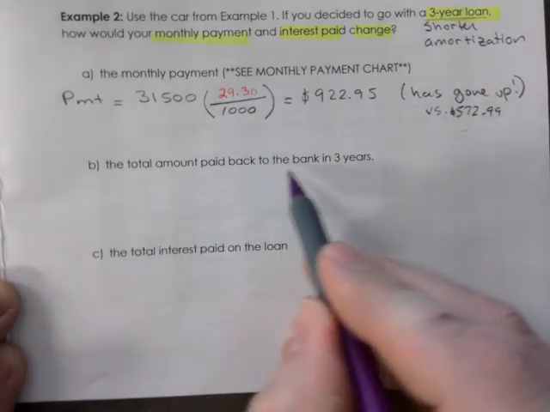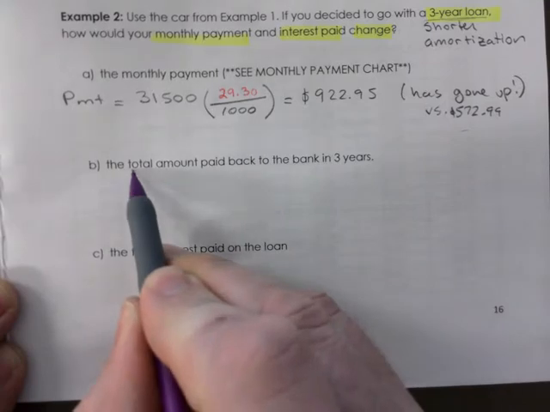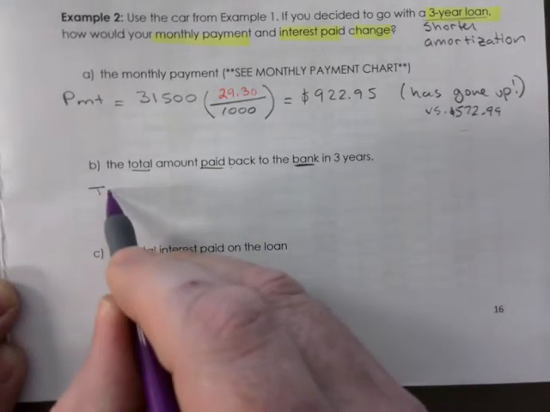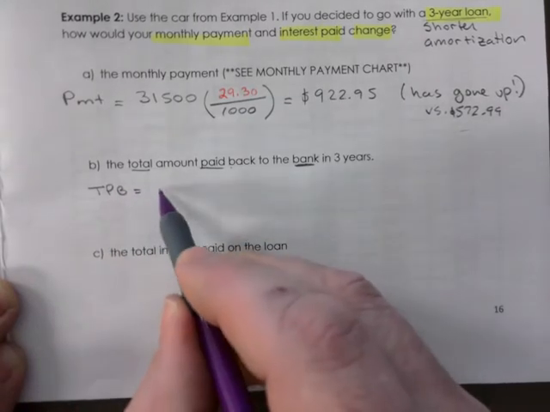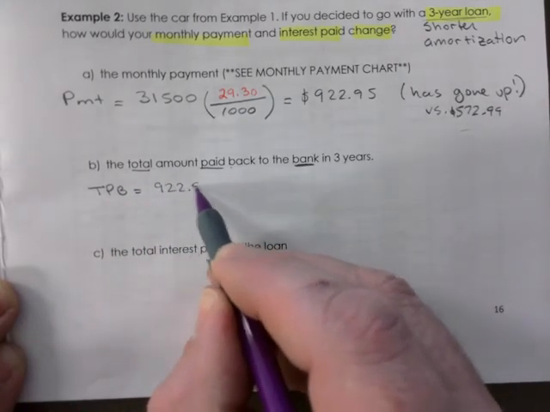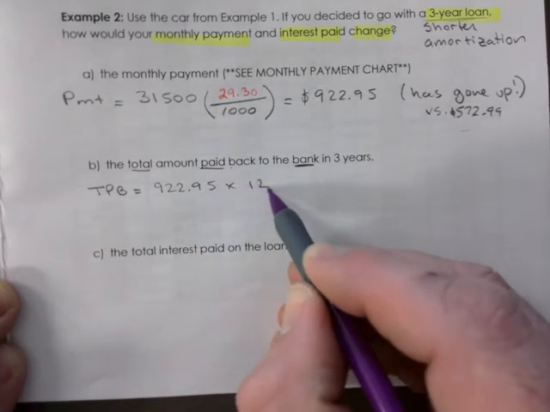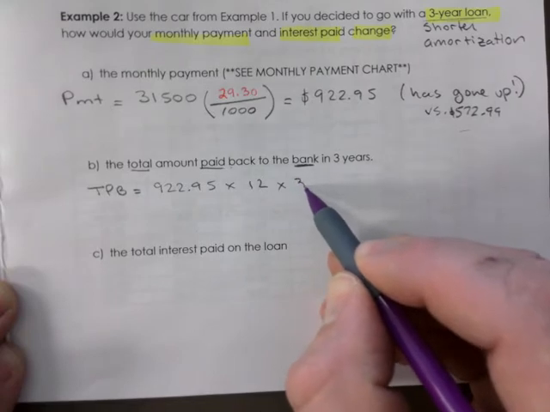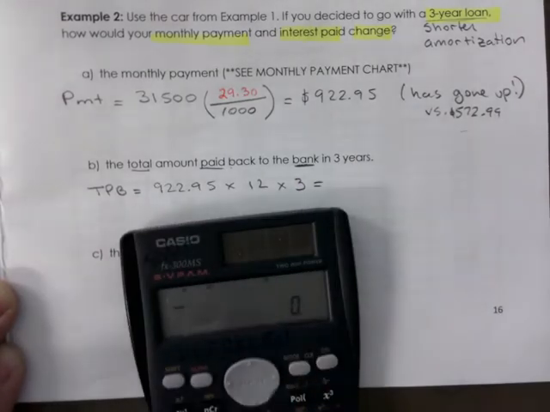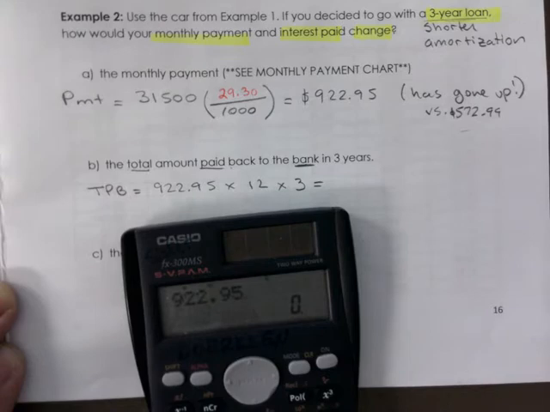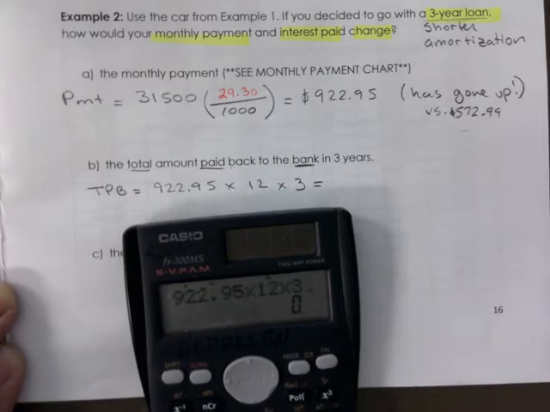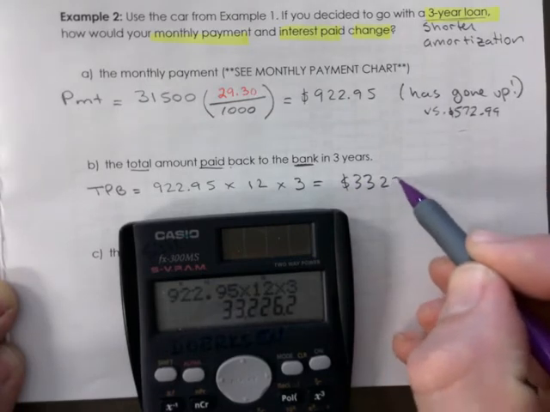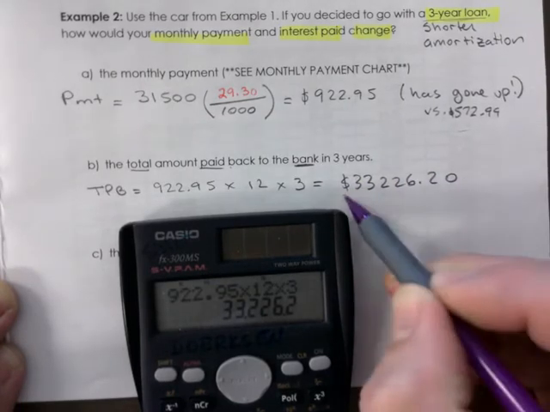So total interest paid, total amount paid to the bank. Let's do that first. Total paid to the bank, TPB, is 922.95 times 12. Always times 12, because we're talking monthly payment, times 3 years. So 922.95 times 12 times 3, and that is 33,226.20.